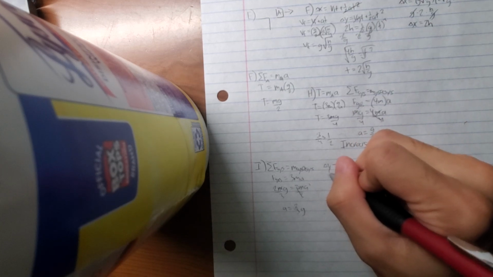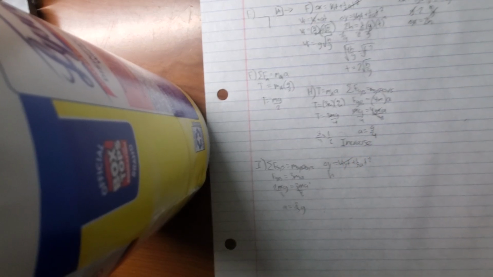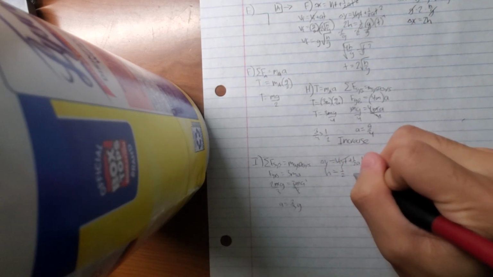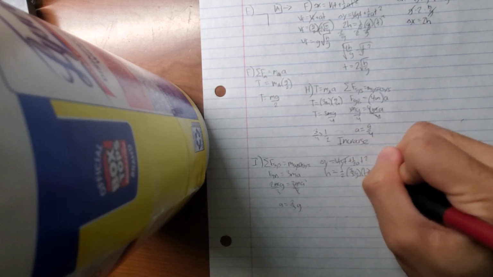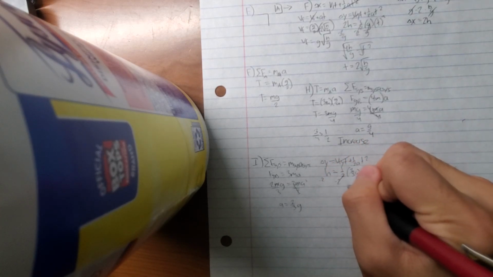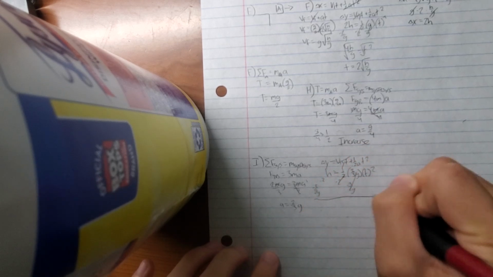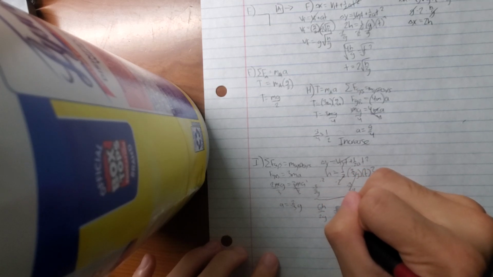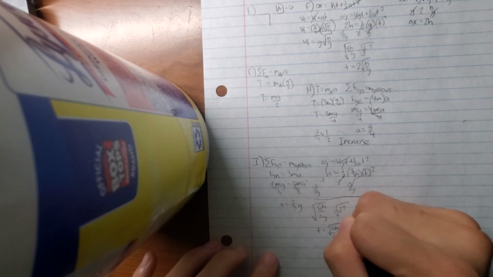It's going to be 0. It's still going to be H. This is going to be 1/2 times 2/3 g t squared. So times 2 cancels this out, times 3 over 2g cancels this out. We get 6H over 2g equals t squared. t equals root of 6H over 2g.